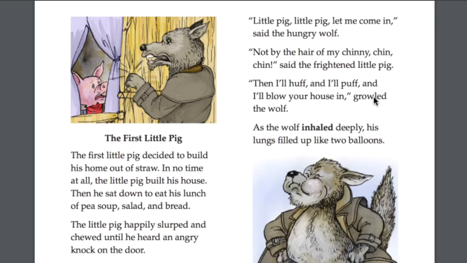Little pig, let me come in, said the hungry wolf. Not by the hair of my chinny chin chin, said the frightened little pig. Then I'll huff and I'll puff and I'll blow your house in, growled the wolf. As the wolf inhaled deeply, his lungs filled up like two balloons.